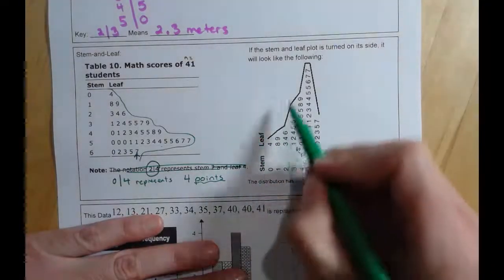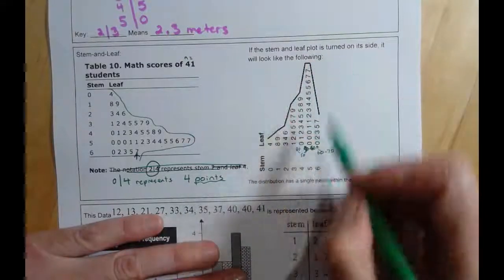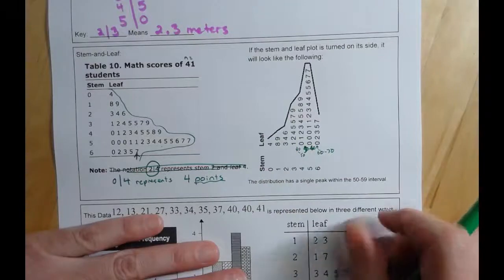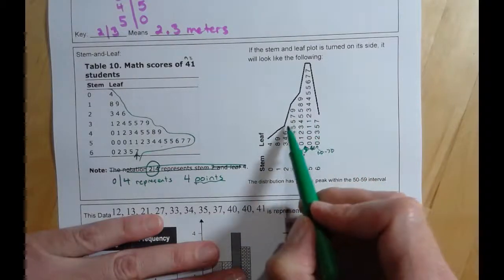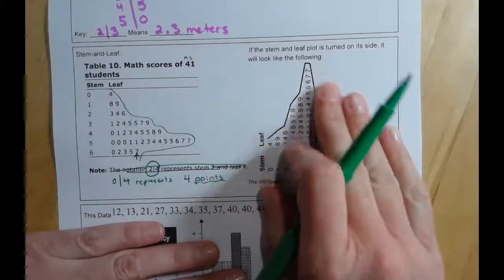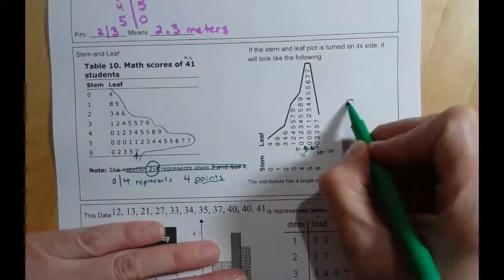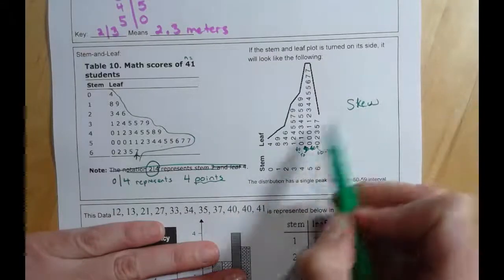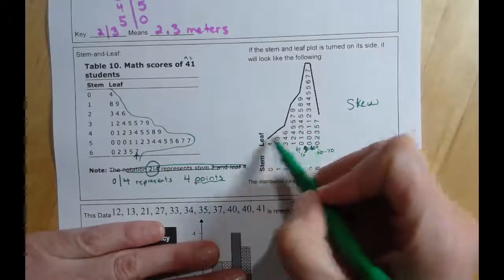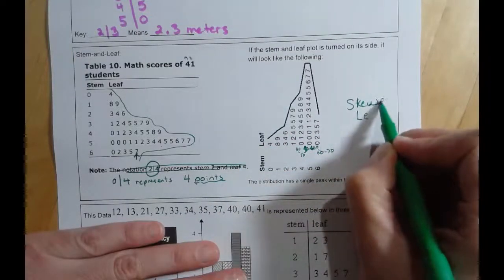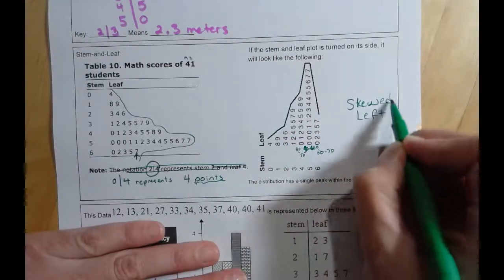And we can see in the general shape that the 50 to 60 range was the most common. And we can see that there's some stragglers on the left, but for the most part the data is over here. That means that this data has a skew. S-K-E-W. It's skewed to the left because there are stragglers or outliers on the left. So this is skewed left, we would say.